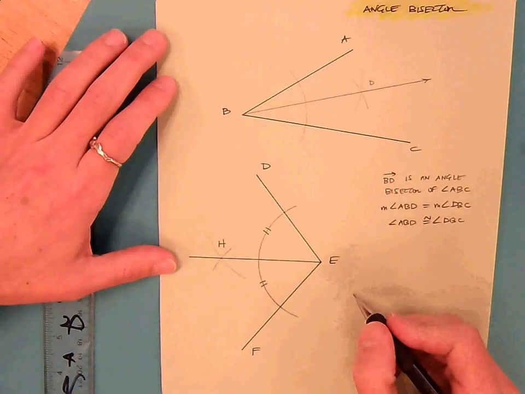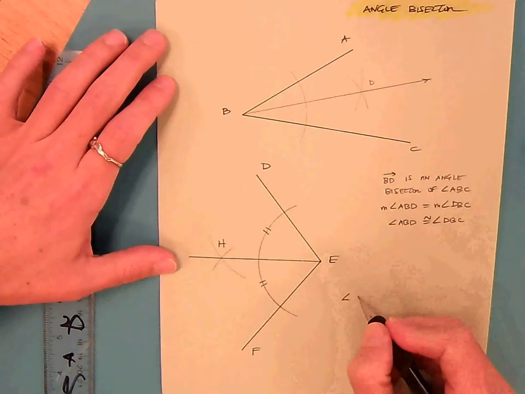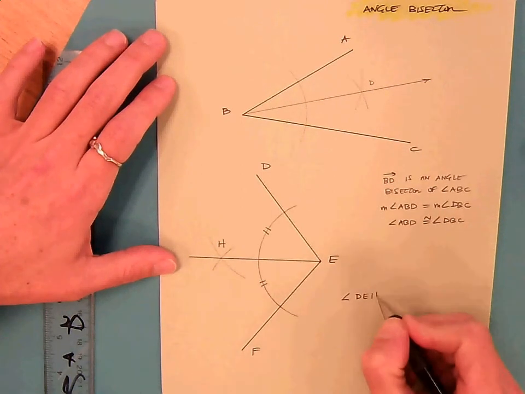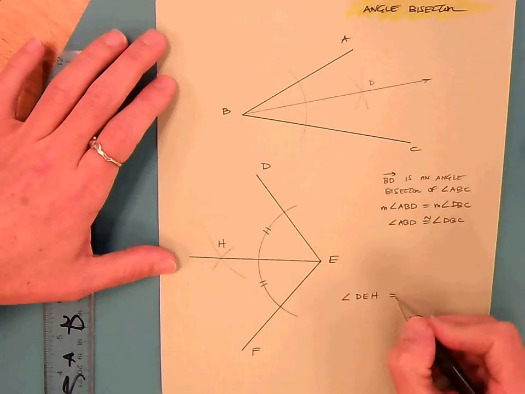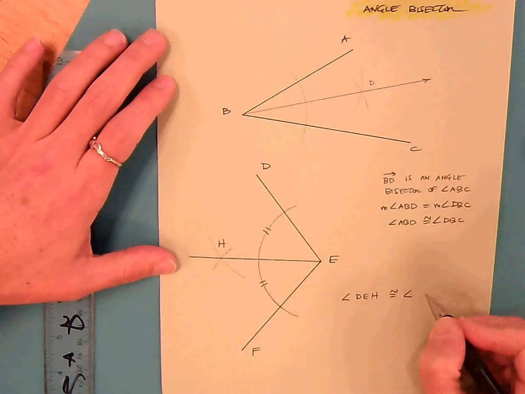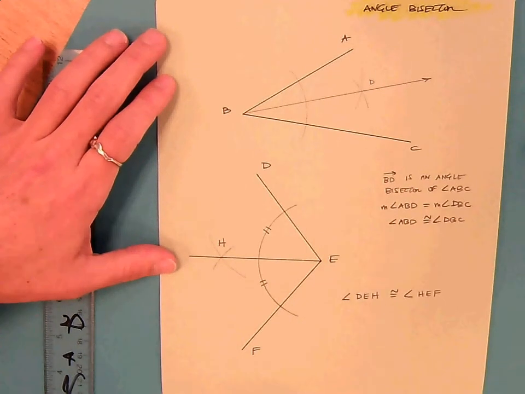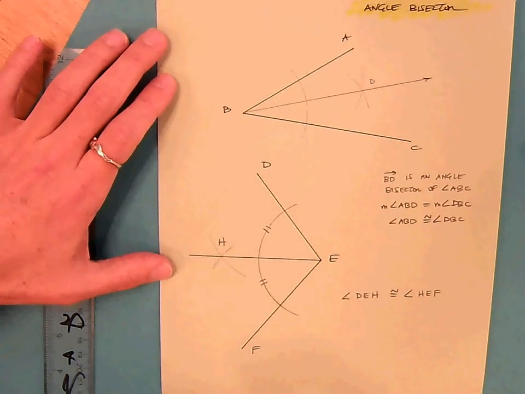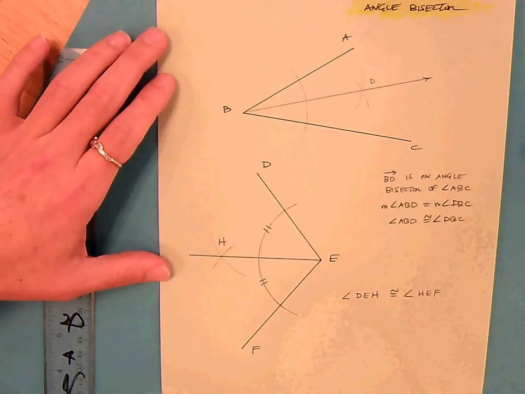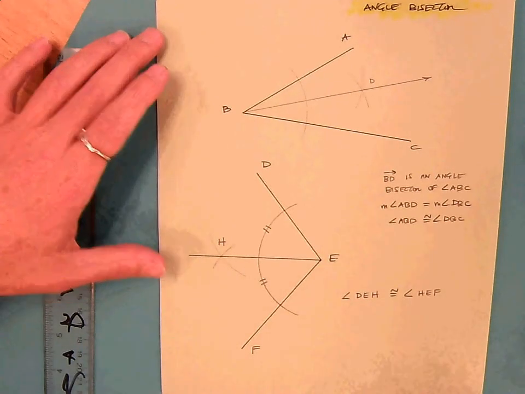I can now see that angle DEH is congruent to angle HEF. All from this one angle bisector there. So, it's pretty easy construction. You'll need to practice it.